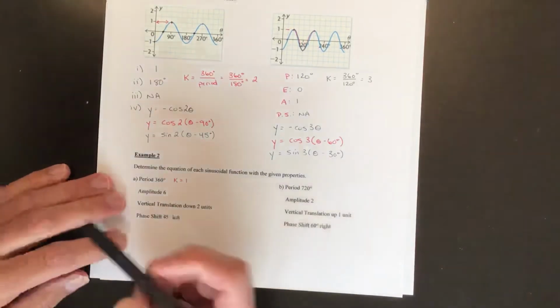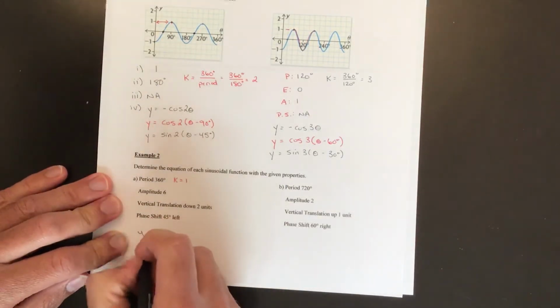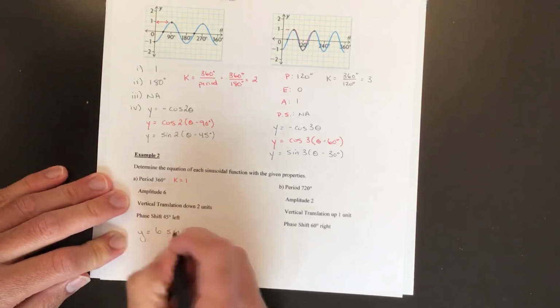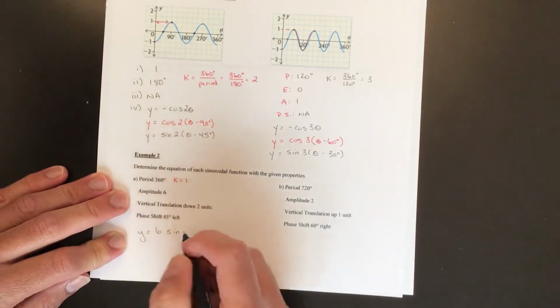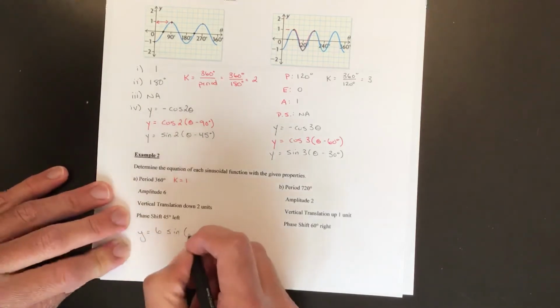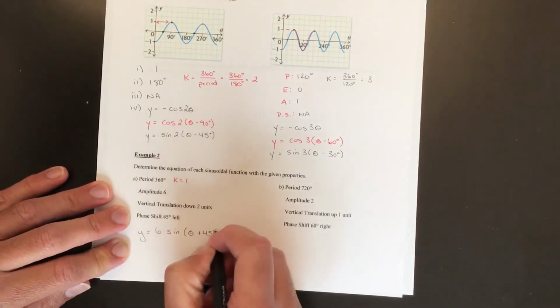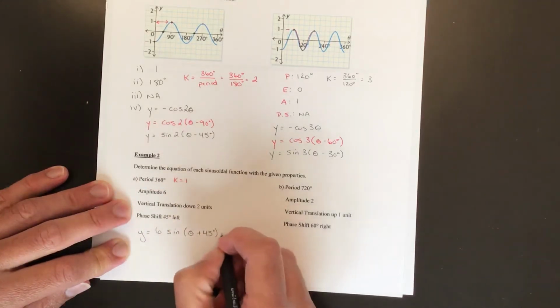So my equation, we'll use sine for this one, is y equals amplitude, sine, K value is 1. I'm going 45 to the left, so theta plus 45. And then going down 2 units.